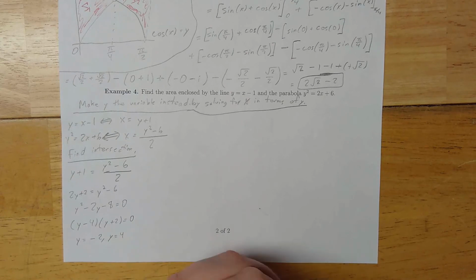From here, we want to figure out which is the higher and which is the lower. So we'll pick some point in the middle to know which is the one we should be having as our first function versus our second function. Now here it's kind of hard to think about having a top versus a bottom, but for us it'll be a right versus a left.